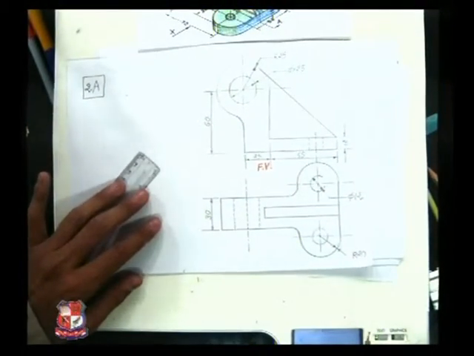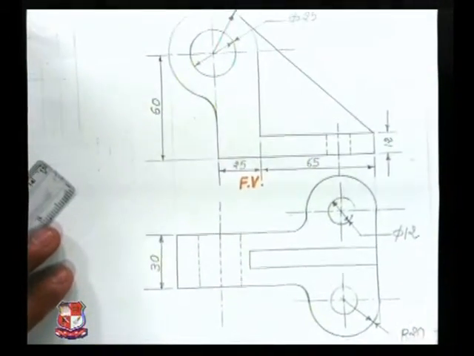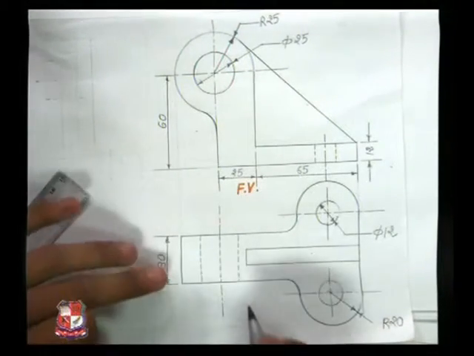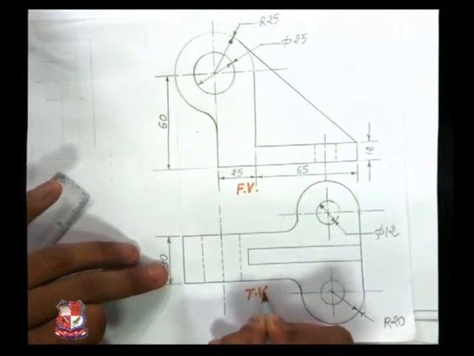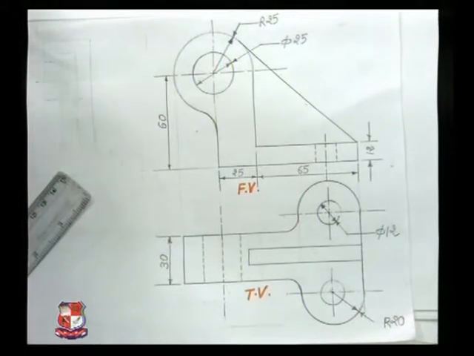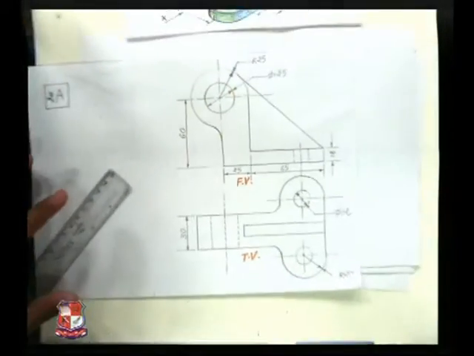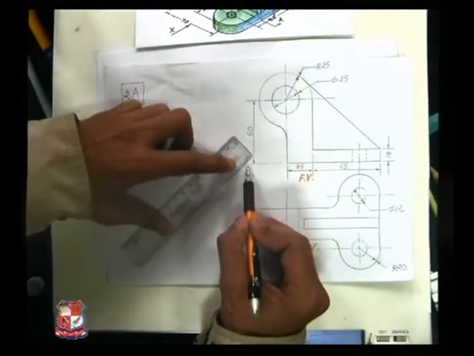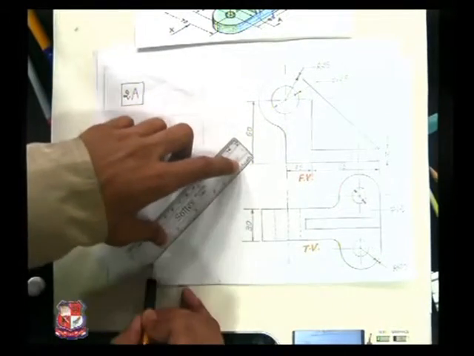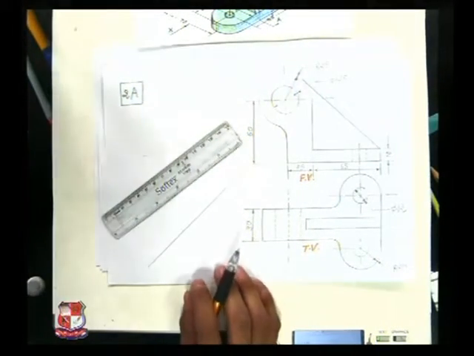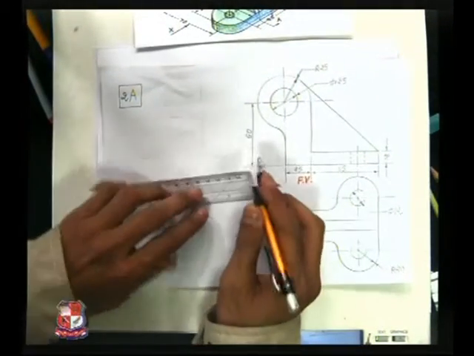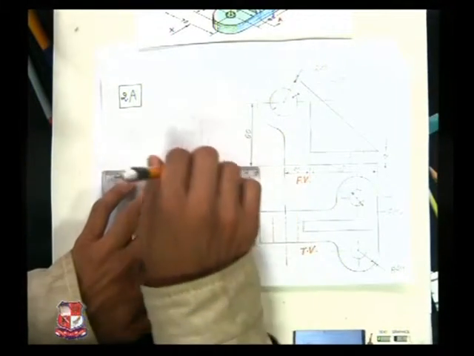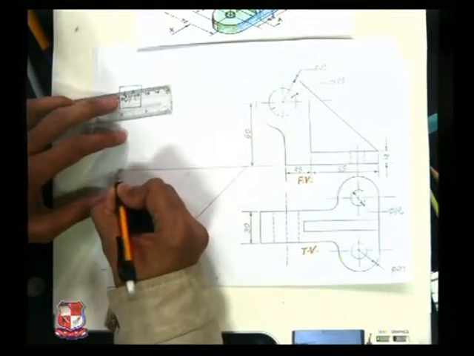You can see here, and you can write the name of view. It's a front view and this is top view. Two views are drawn. Now we have to draw its third view. So for that let me draw a mitre line to the left side of its front view, below the left side of the front view or left side of top view. This mitre line is used to take projections from top view and transfer those projections to its front view.